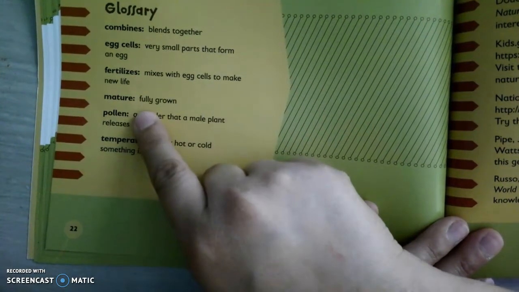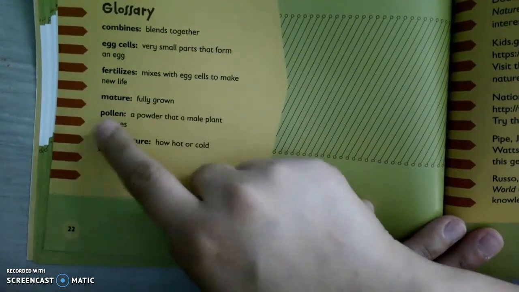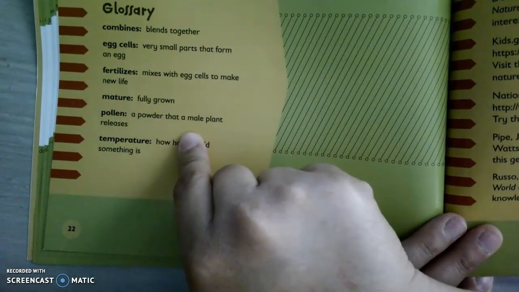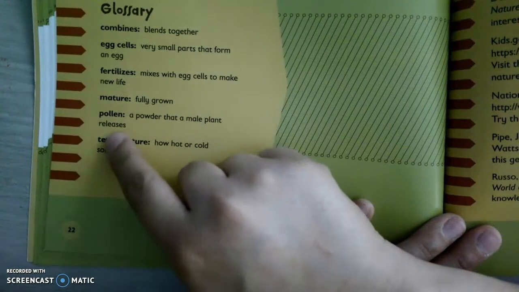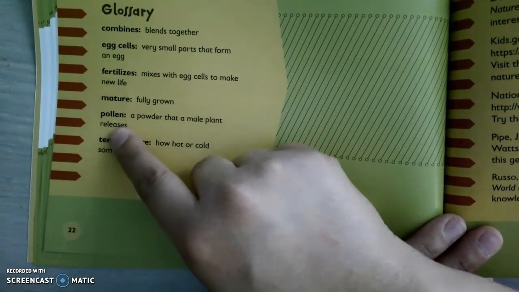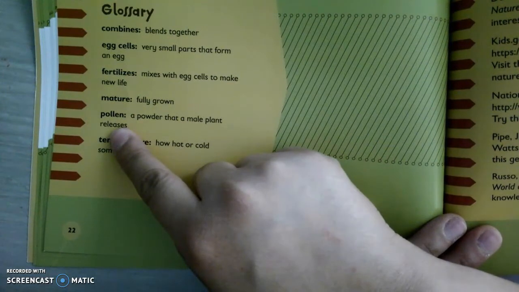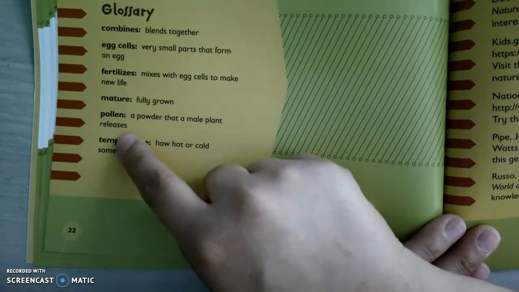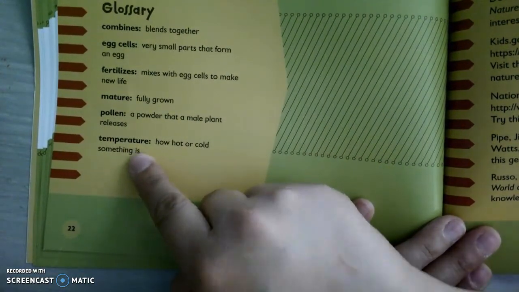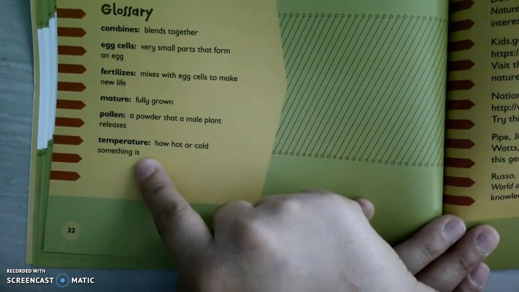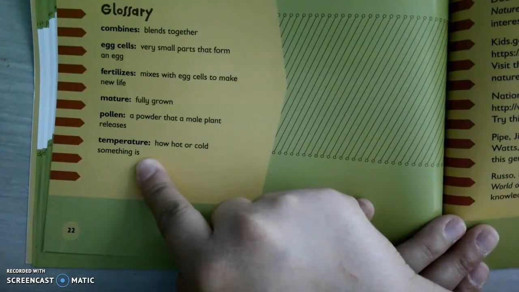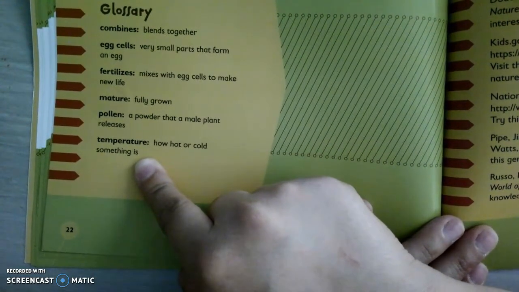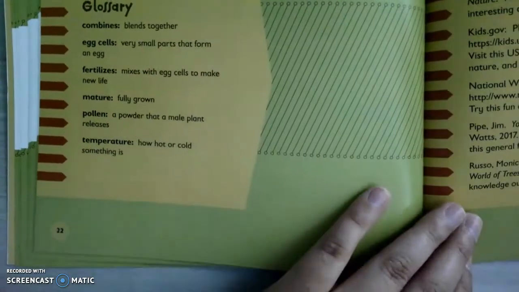So that's when the pollen and the egg cells come together, they get fertilized and they make new life, which means they make more seeds. Okay? Mature. That means it's fully grown. Pollen. Pollen is a powder that is made by the male plant that he releases. Remember all that yellow dust we saw in that picture? That's what pollen is, and that's what you're writing about today. Temperature. How hot or cold something is. So for a seed to be able to grow, the temperature has to be perfect outside for the males to release the pollen. It can't be too hot and it can't be too cold. It has to be right in between.